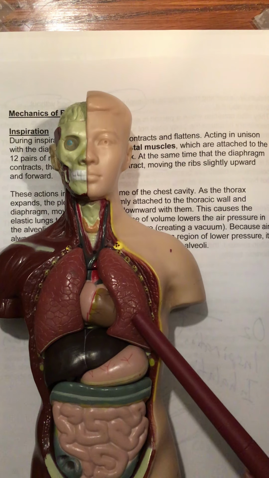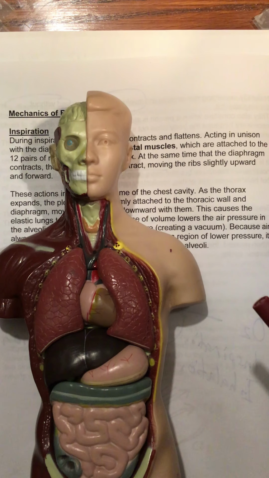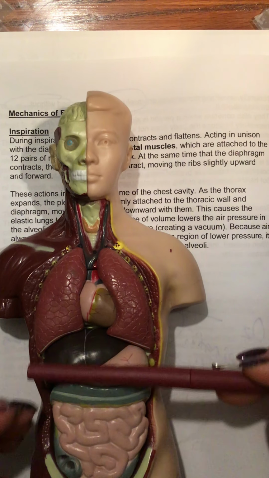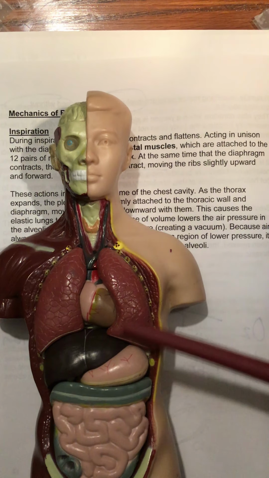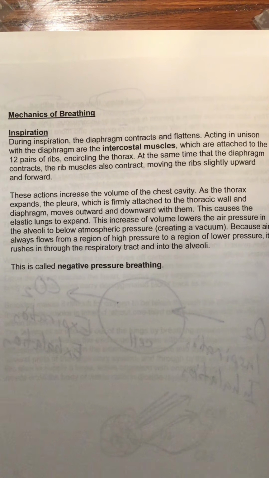So during inhalation or inspiration, the intercostal muscles expand, and the diaphragm goes down to make room for the lungs.